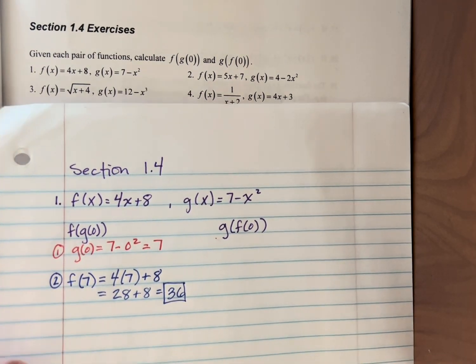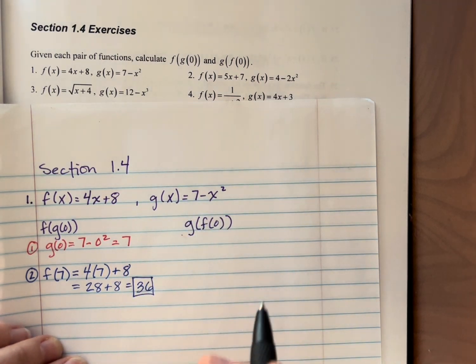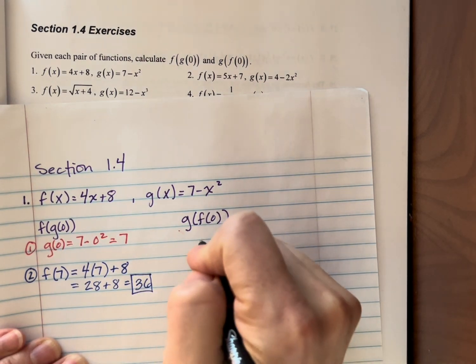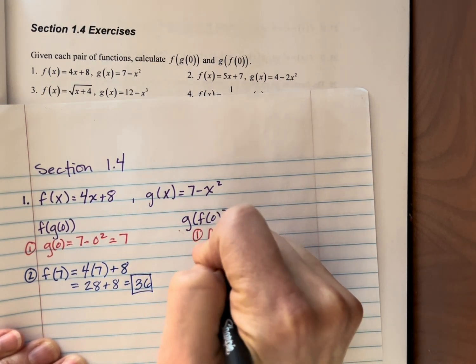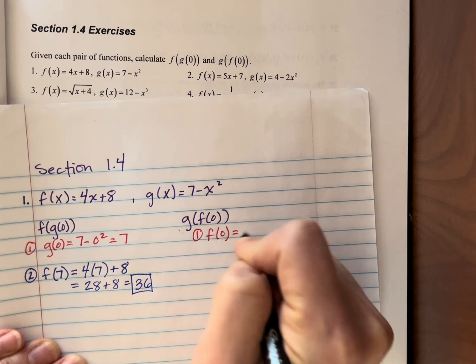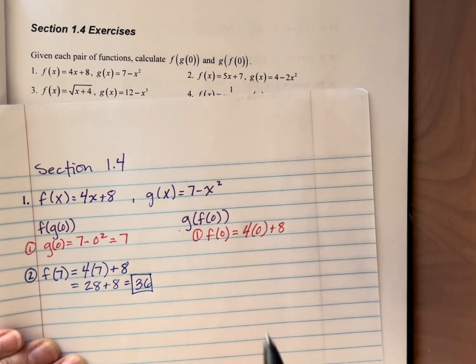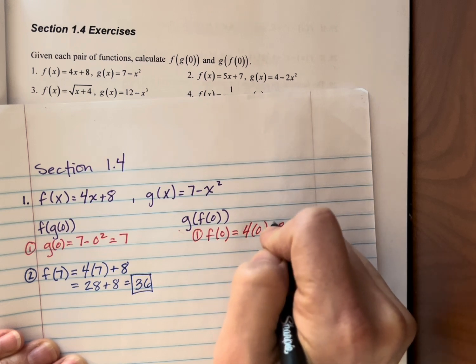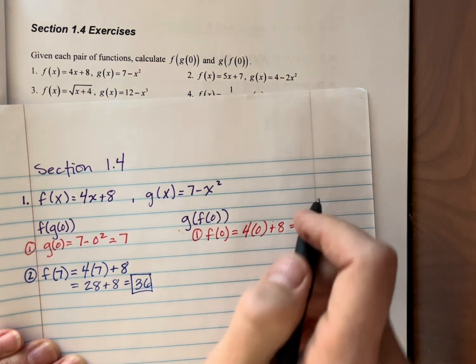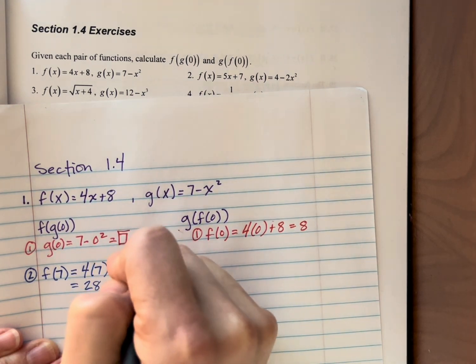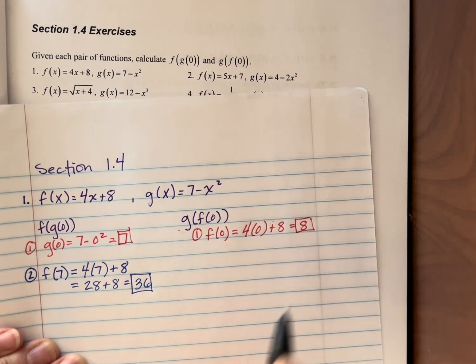So in the other instance here, we have g of f of 0. Our first step is going to be to find f of 0. So step 1, f of 0. We replace the x with 0. Add 8, so that cancels out. The 4 times 0 is just 0. And so now we just have 8 as our value here.